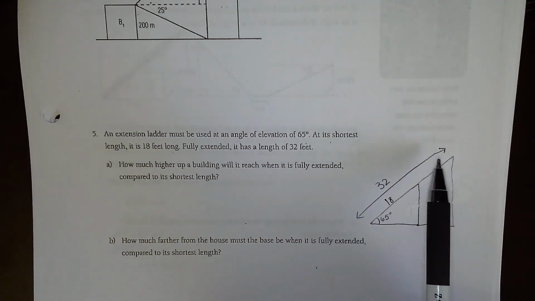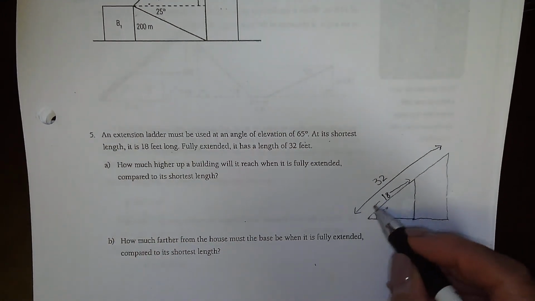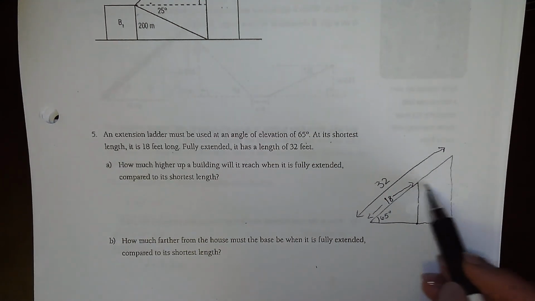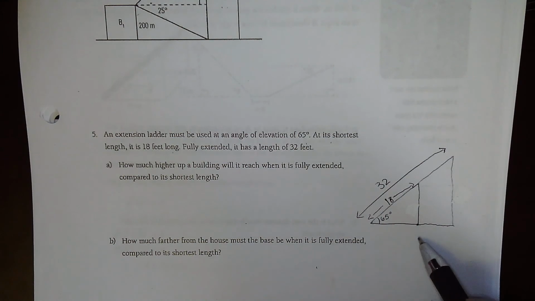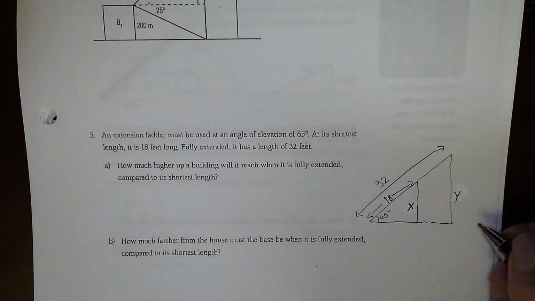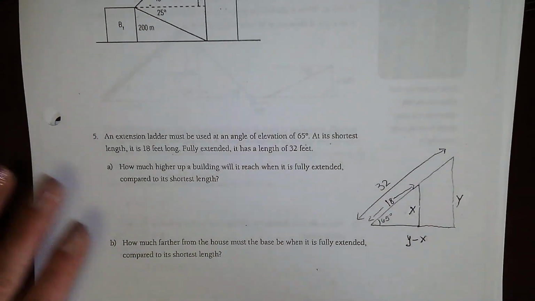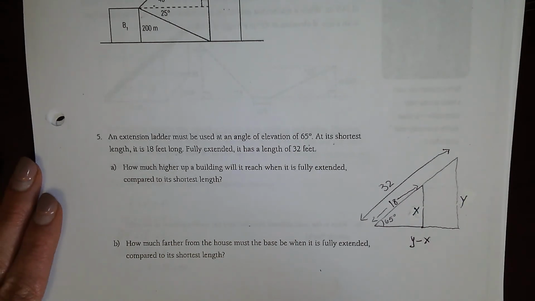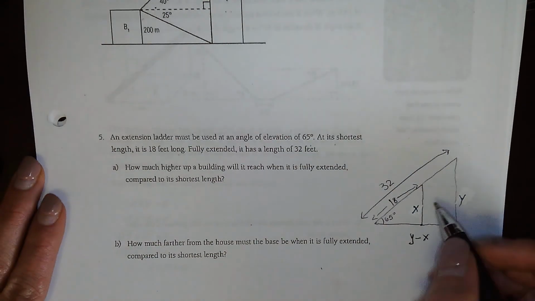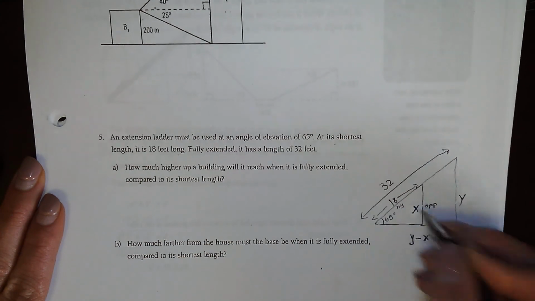And so we've got 32, 18 just to here. And it's wondering, what is the difference between this height and this height? So let's just give that an X, that a Y. And so we're going to try and find out what Y take away X is. All right, so we need to find X. That is my opposite. And here it gives me my hypotenuse.